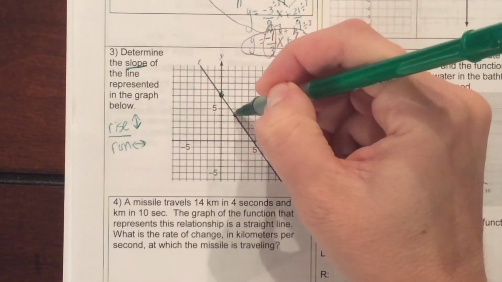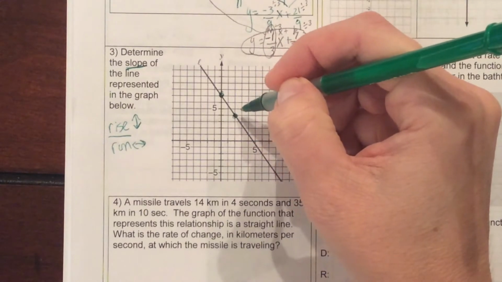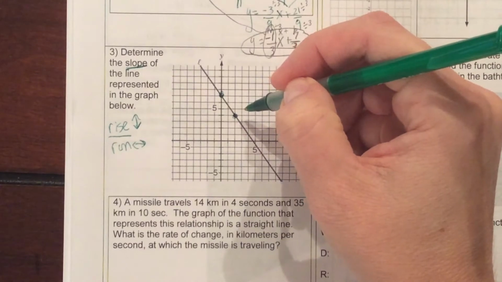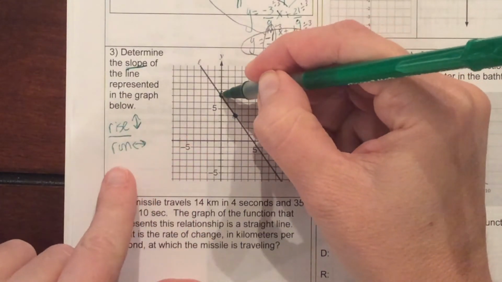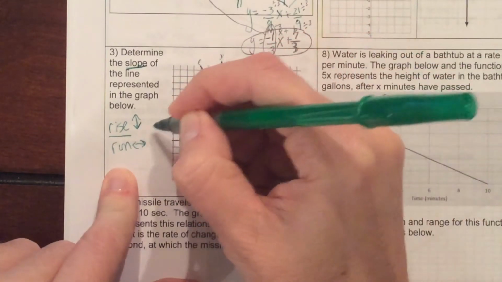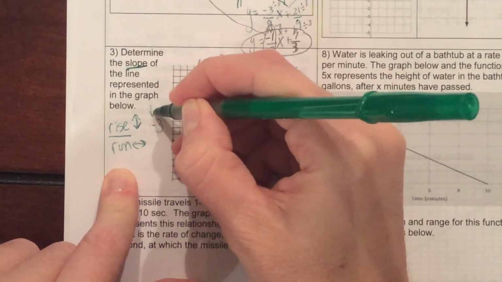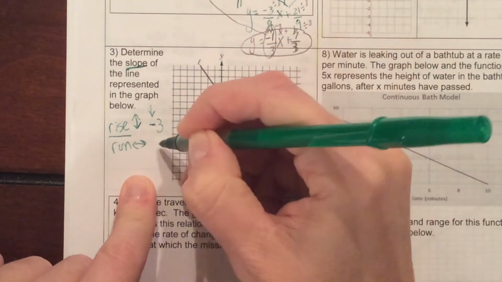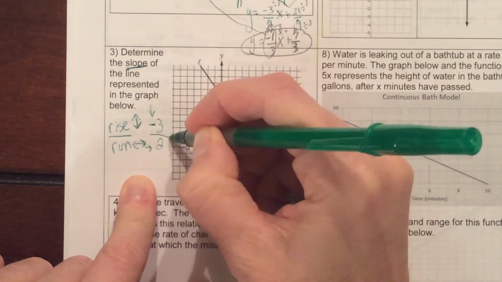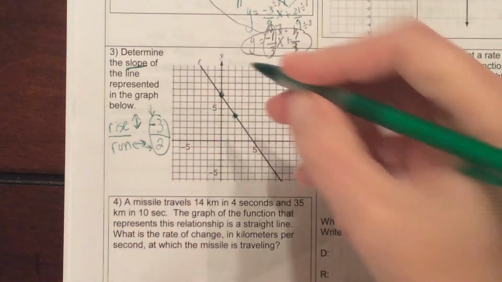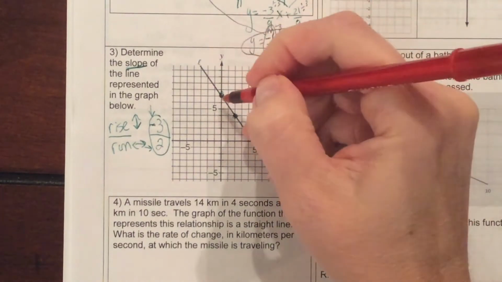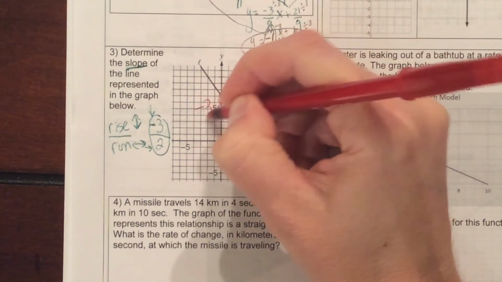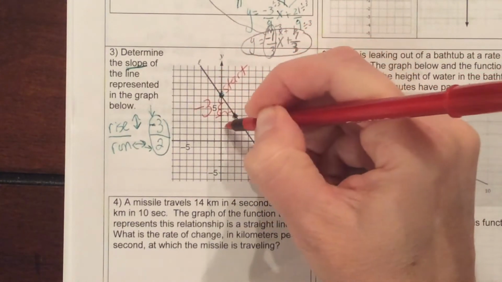One's right here and one's right here. The good dots that we're calling go through the very corners of your squares. So whenever I rise, I'm going down 1, 2, 3. And remember that down is a negative. And then we would go over 1, 2. So we're going to the right 2. So your slope for this question is -3 over 2. Again, you start and you go 1, 2, 3 down and 1, 2 to the right.